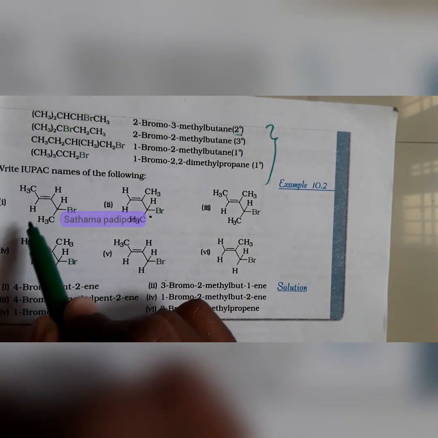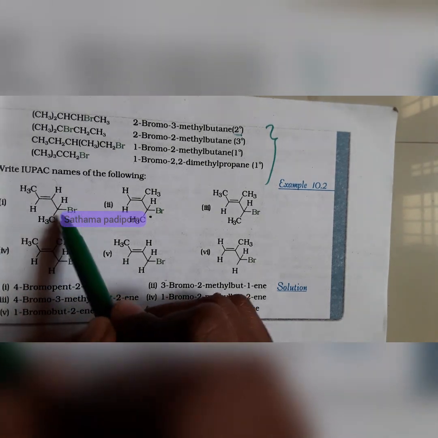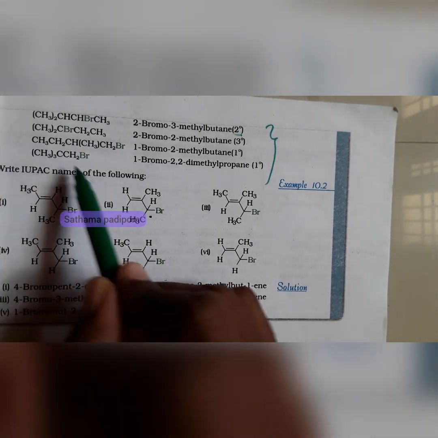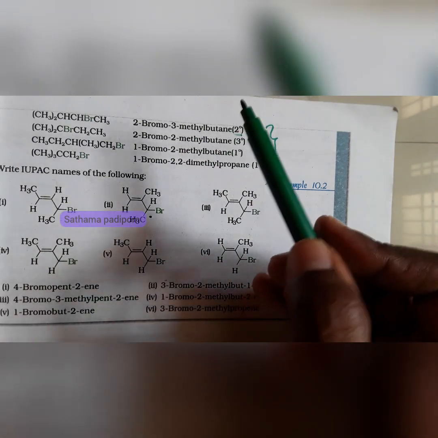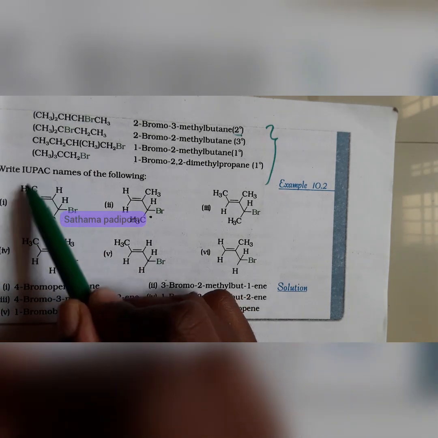So if you look here, they have given this structure. Okay, they have given the sticks. In all the sticks, at the joining point there is a carbon, that is the meaning. Okay, so look at the first one. You are going to write the IUPAC names of the following. So 1 2 3 4. In the fourth position, we always give the position to the halogen group. So 4 bromo. Here a double bond is there, so definitely our name ends with ene.